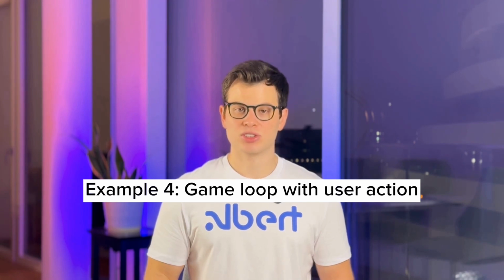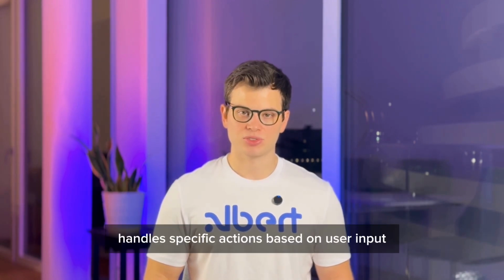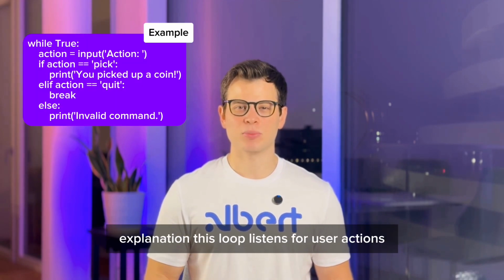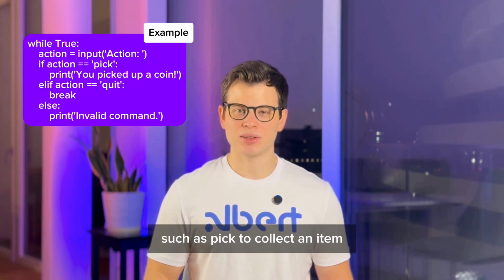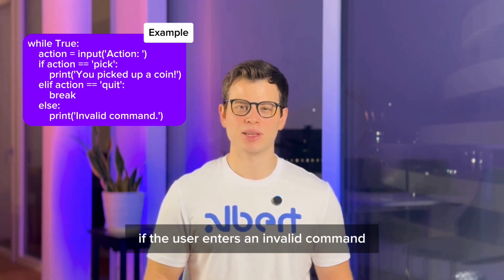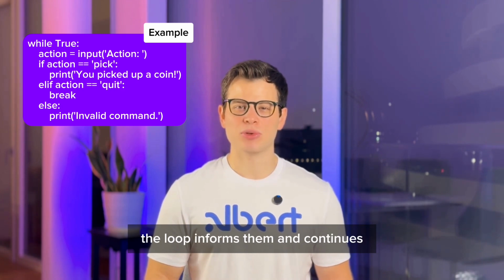Example 4. Game loop with user action. Handle specific actions based on user input inside the game loop. Explanation. This loop listens for user actions such as pick to collect an item or quit to stop the game. If the user enters an invalid command, the loop informs them and continues.